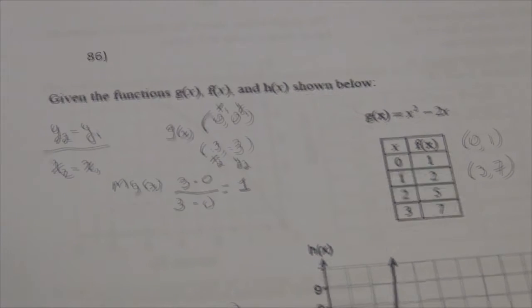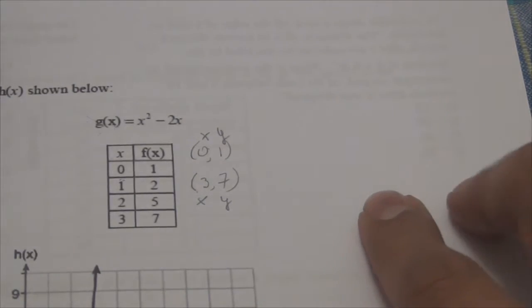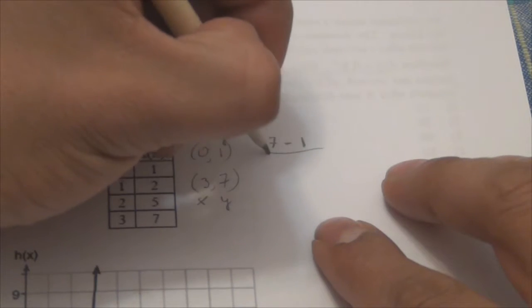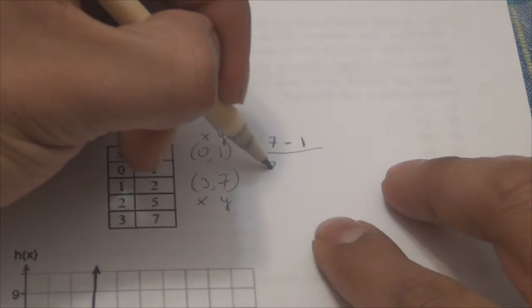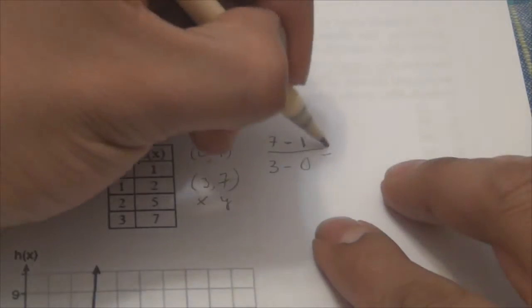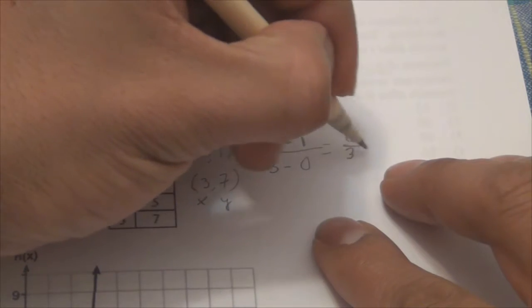Now let's go to f of x. So here, x, y, the 1s and the 2s. I always like it like that. So y2 minus y1 over x2 minus x1. 7 minus 1 is 6. 3 minus 0 is 3.